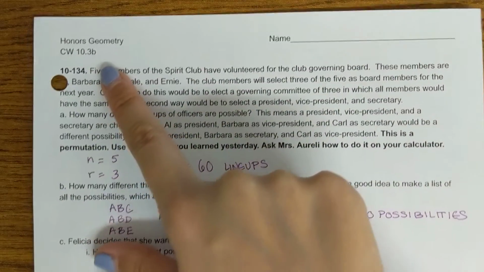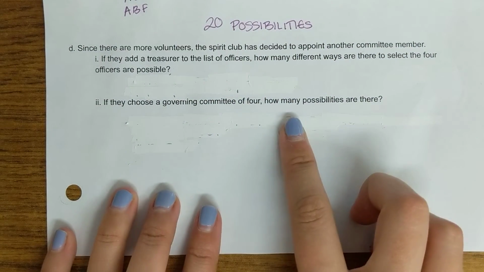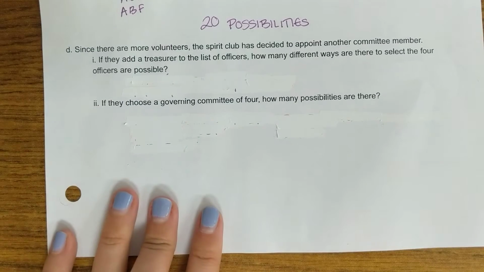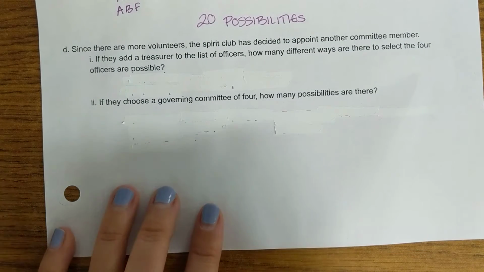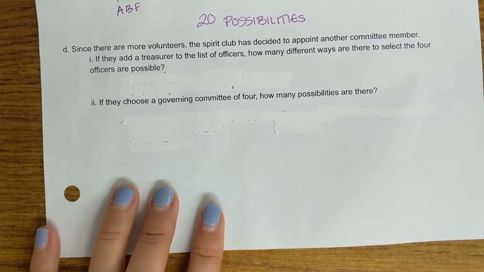Now we're going to finish classwork 10.3b. Since there are more volunteers, the Spirit Club has decided to appoint another committee member. If they add a treasurer to the list, how many different ways to select the 4 officers are possible?